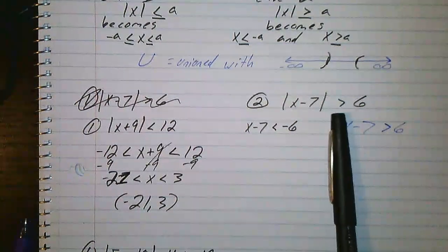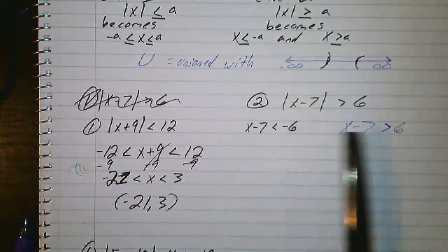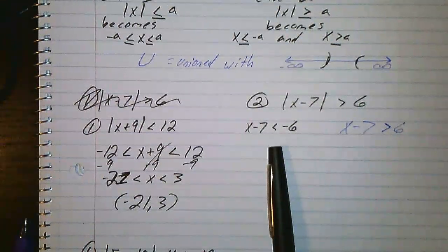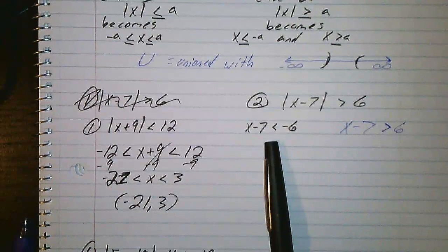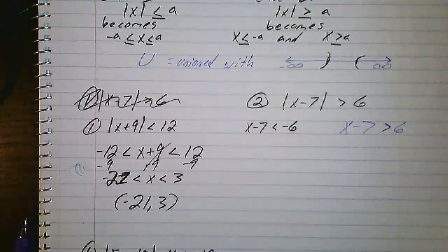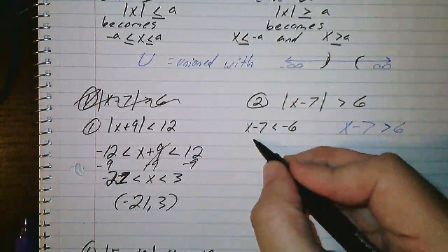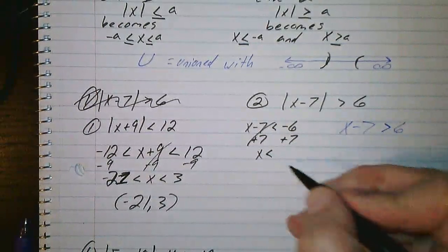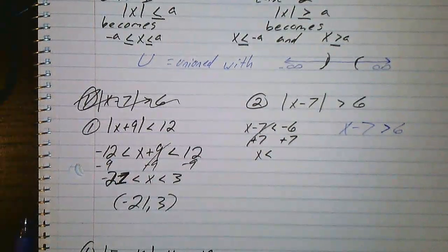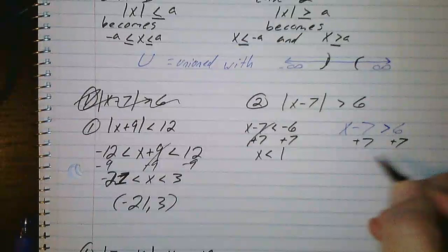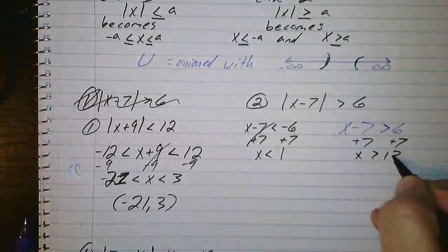So again, in a greater than problem, kind of how it looks, that'll give us the right side of the number line. And then the left side of the number line will come from switching the symbol and making a negative. Whatever your value on the other side of the symbol is, change the sign. So the math is easy. It's just we have to know how to set it up. Add 7 to both sides. So we get x is less than 1 over here. Add 7 to both sides, and we get x is greater than 13.